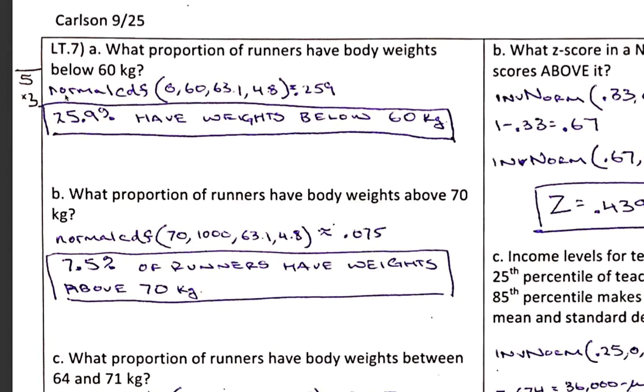The upper bound would be 60. That's as high as we want it to go if we want everything below 60 kilograms. And then we put the mean, which we saw on the last page, 63.1, and the standard deviation, 4.8. And when we do this, we get 0.259. And so again, the important thing is, what does that mean? You need to write that out. And that means that 25.9% of the distribution of the runners have weights that are below.